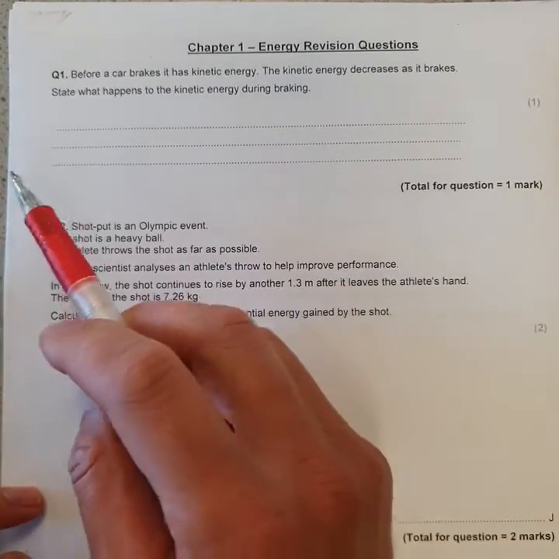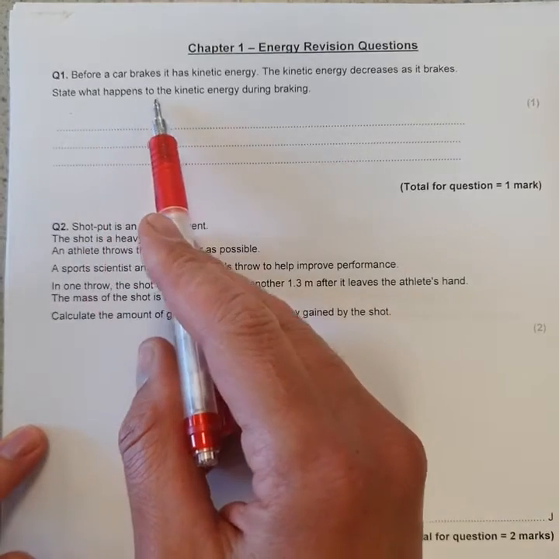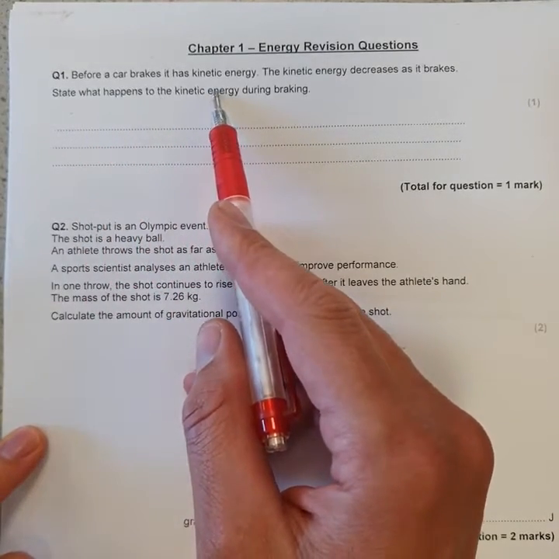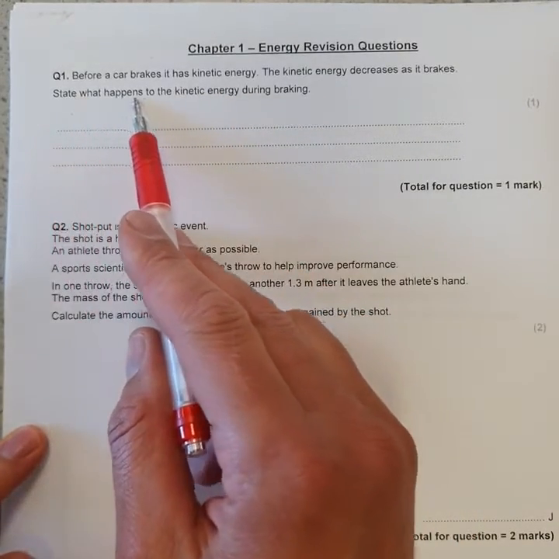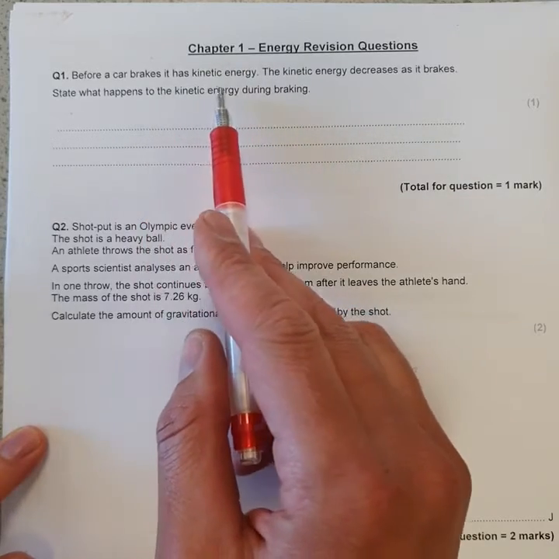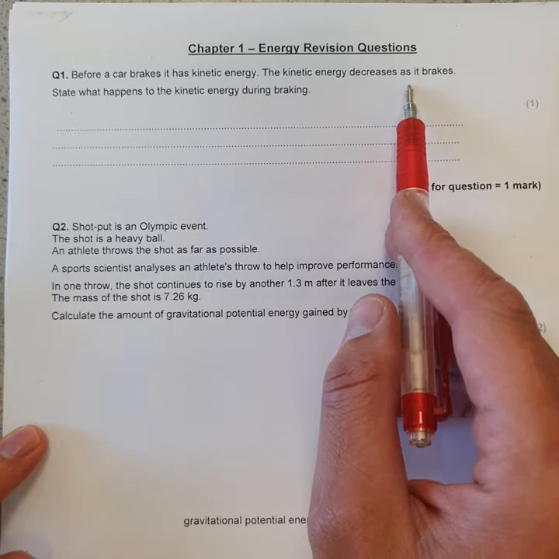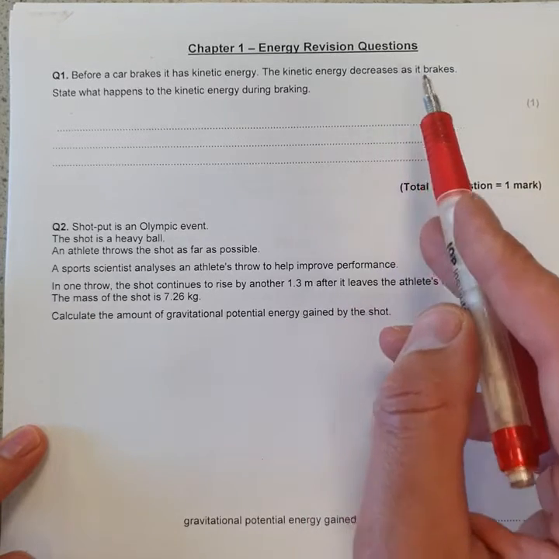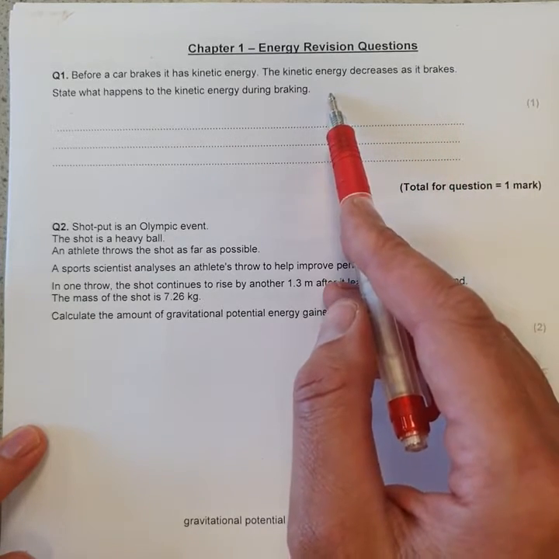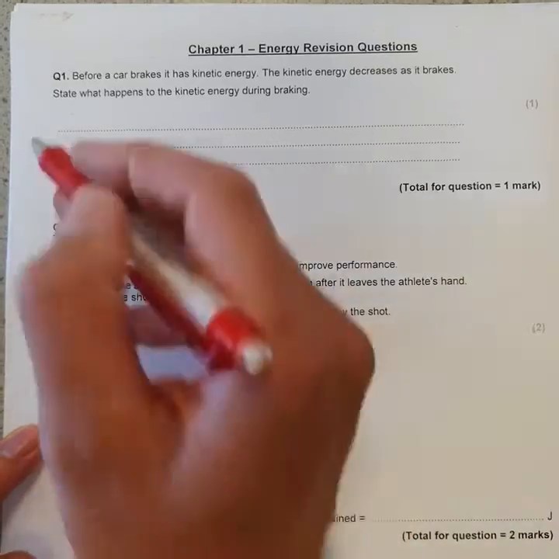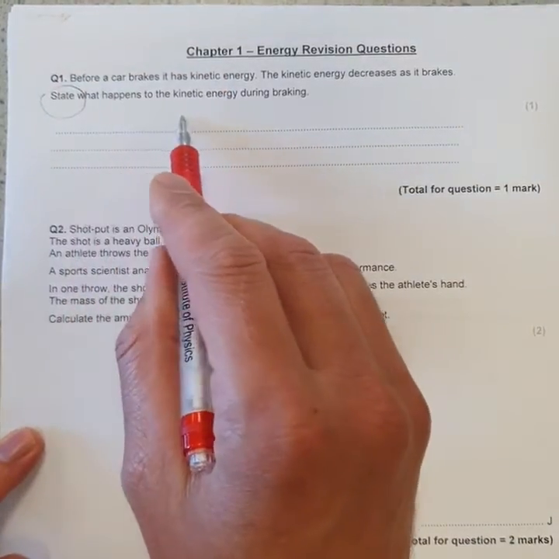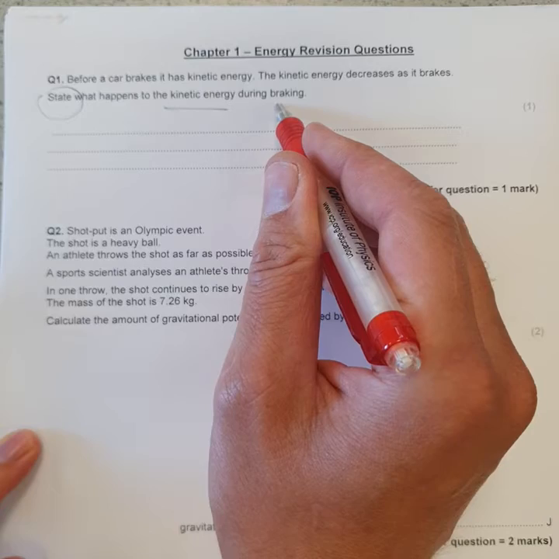So the first question: before a car brakes, it has kinetic energy. Okay, so the car's going along, it's got a certain amount of kinetic energy because it's moving. The kinetic energy decreases as it brakes. So it brakes, it's slowing down. Because it's slower, it's got less kinetic energy. The question asks us to state what happens to the kinetic energy during the braking.